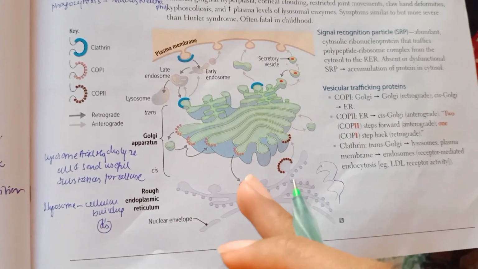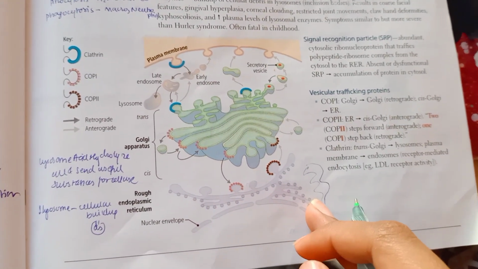Now let us discuss rough endoplasmic reticulum and smooth endoplasmic reticulum.